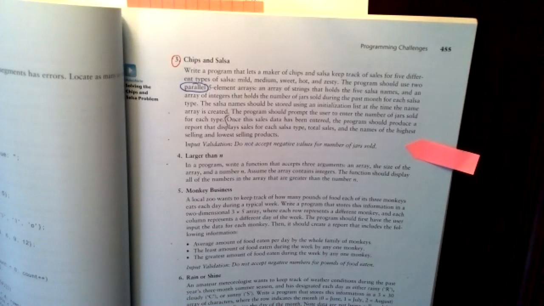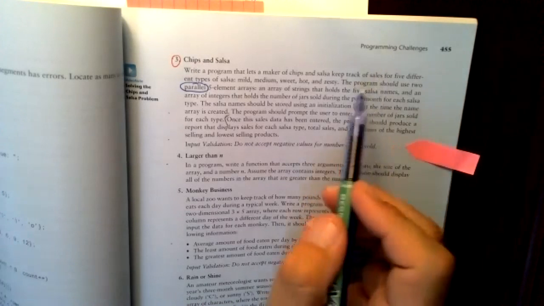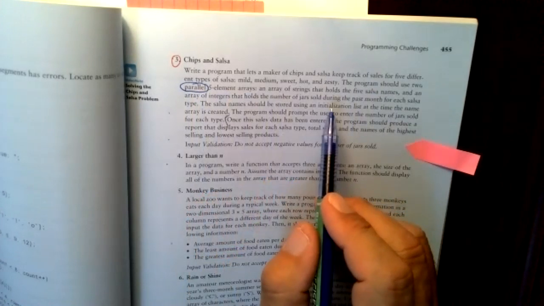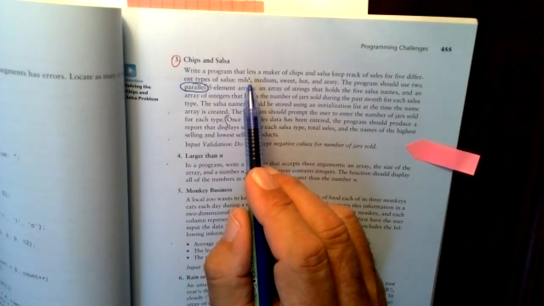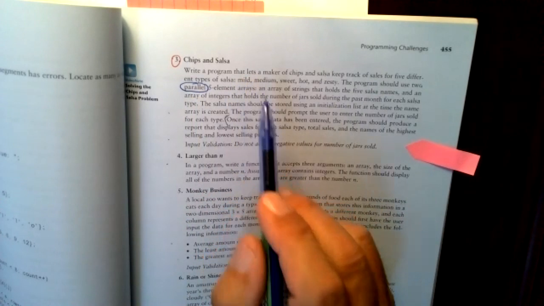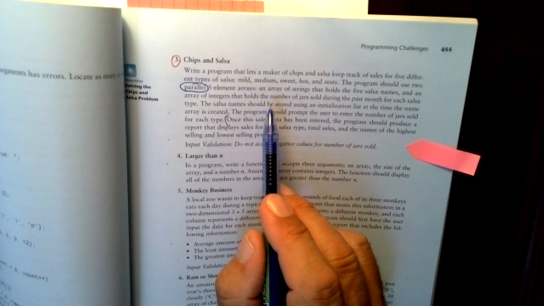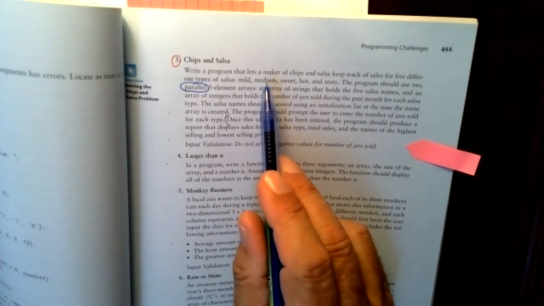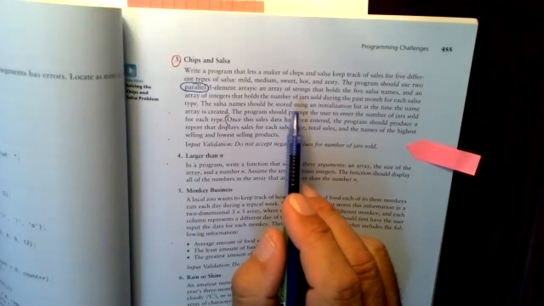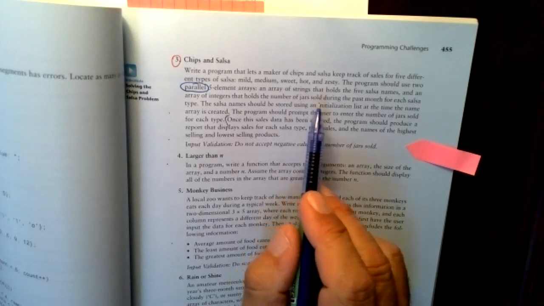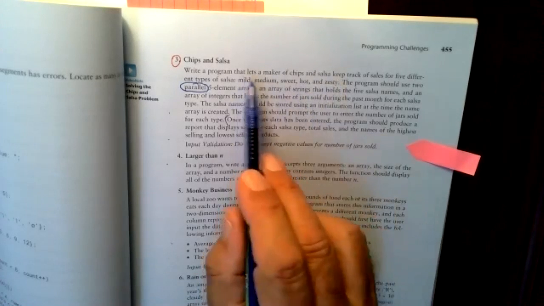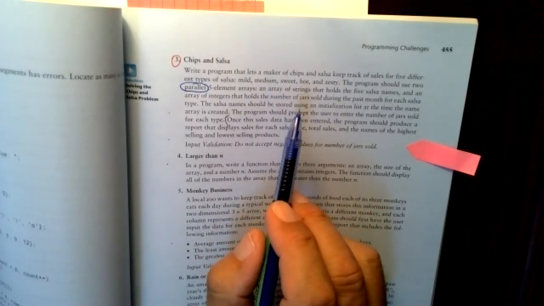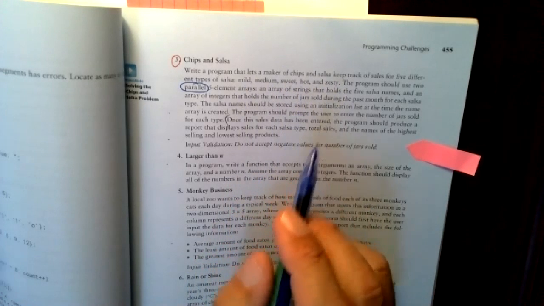Okay, starting with what a parallel array is. The first item in the string array with names is going to be the first salsa, which is mild. So in location 0, we have mild. In my other array, location 0 is going to be how many milds were sold. Location 1 is medium. In my other array, I'm going to hold the number of mediums that were sold, and so on. These are parallel because this is an array of strings and the other one is an array of numbers, but the locations match up.